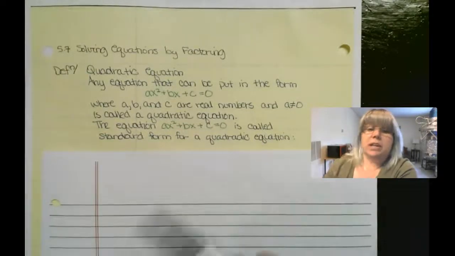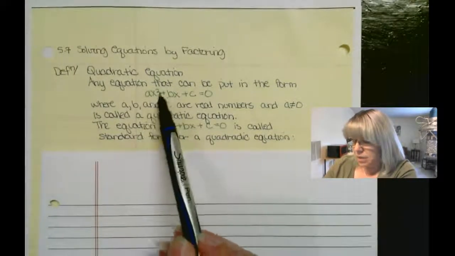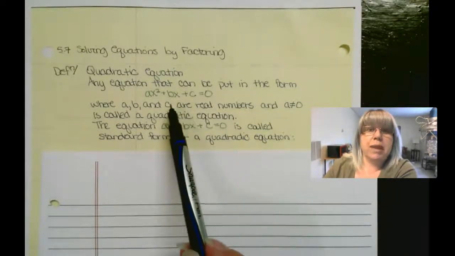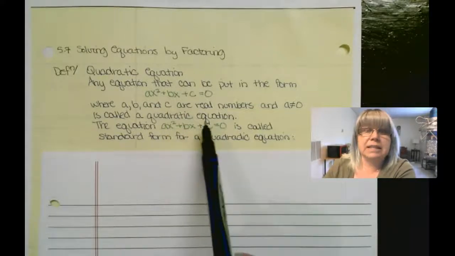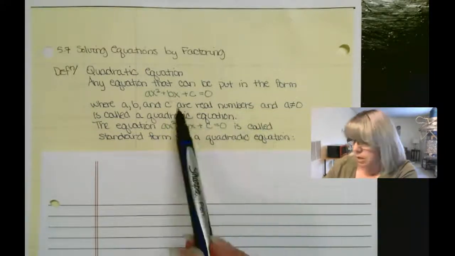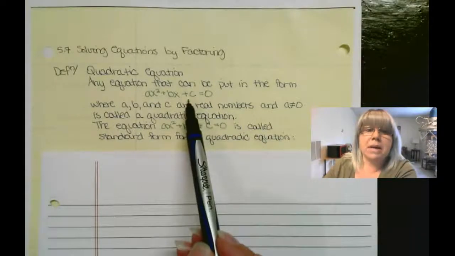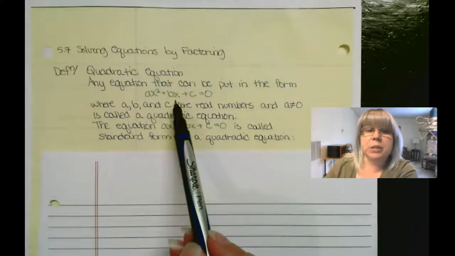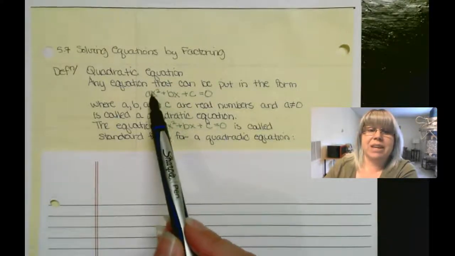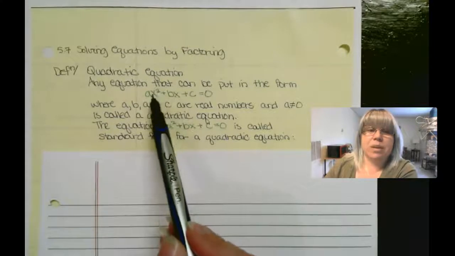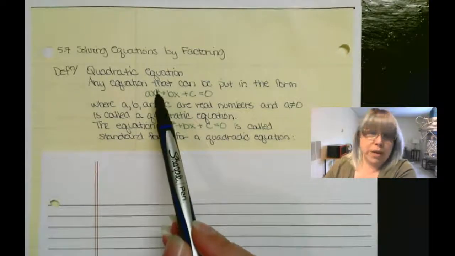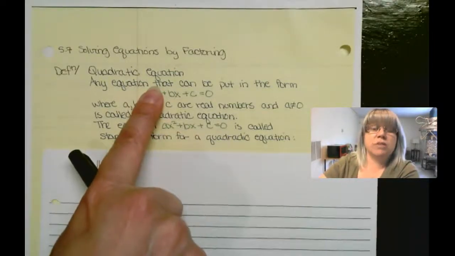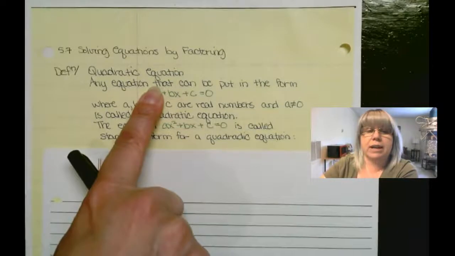So any equation that can be put into the form ax squared plus bx plus c equals 0. And you have to remember that a, b, and c are any real numbers, and a is not 0. B can be 0, c can be 0, but it wouldn't be a quadratic equation if a was 0. It would be a linear equation if a was 0. X squared, or any variable squared, makes it a quadratic equation. If we didn't have this, then we'd have x to the first power, which is linear, not quadratic.